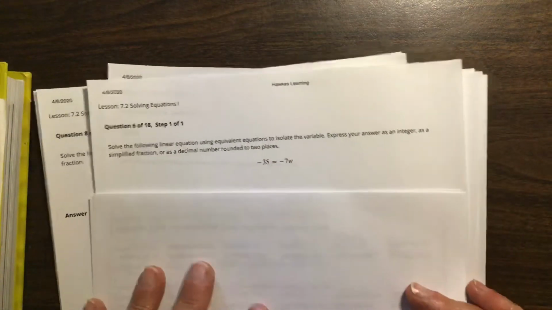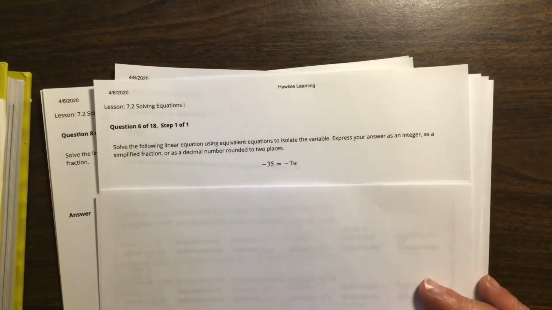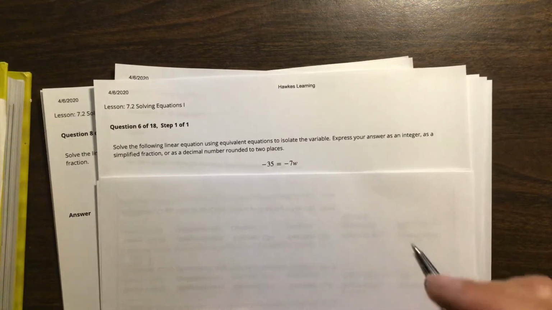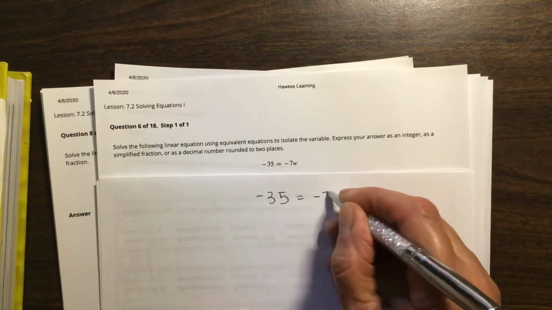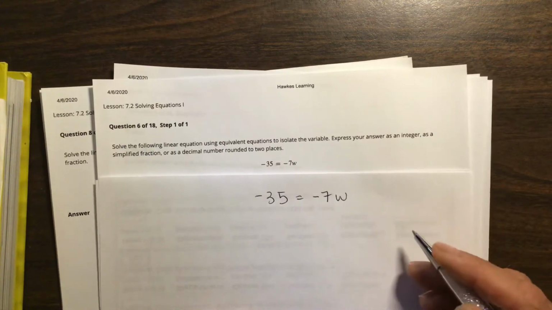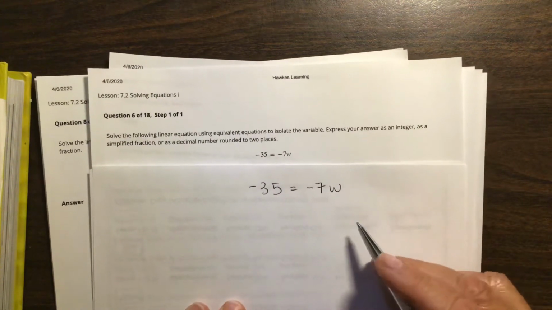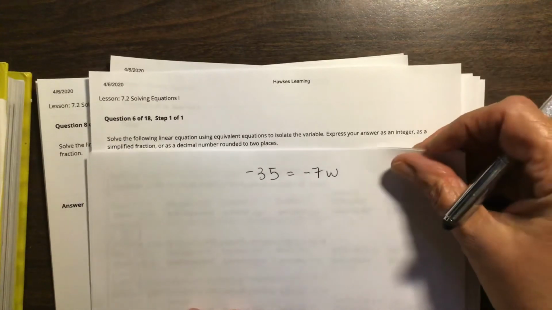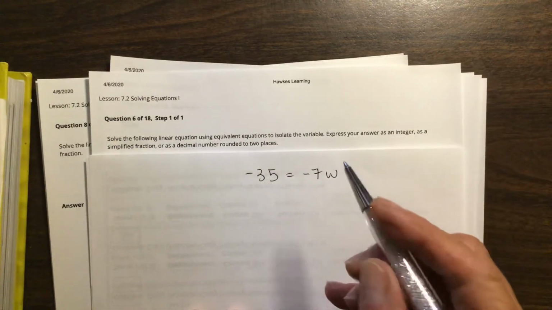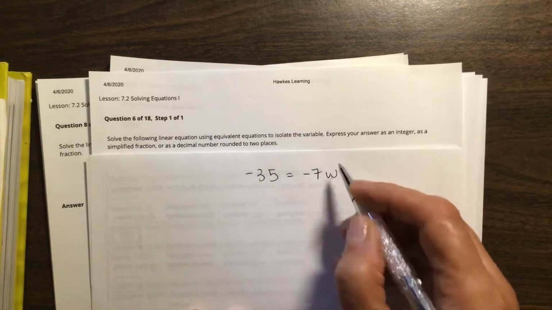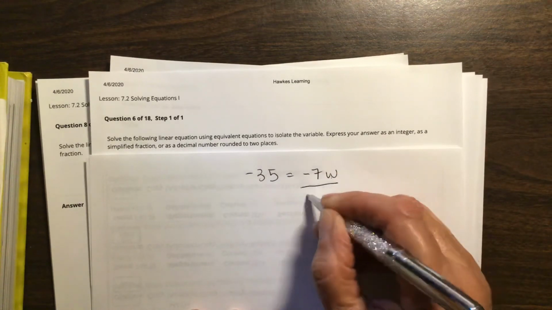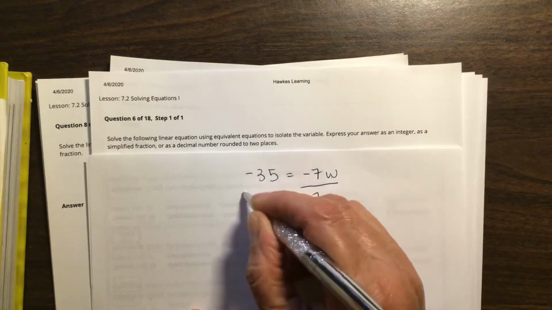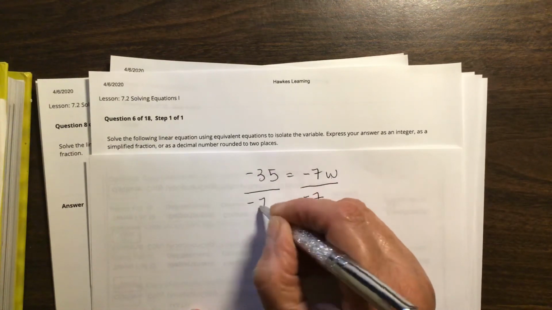Now, in this example, all they've done is ramp it up with some negative signs, so that you do need to think about the rules for what happens when we divide by positive or negative numbers. We're still going to isolate the variable by dividing by the coefficient of that variable on both sides of the equal sign.